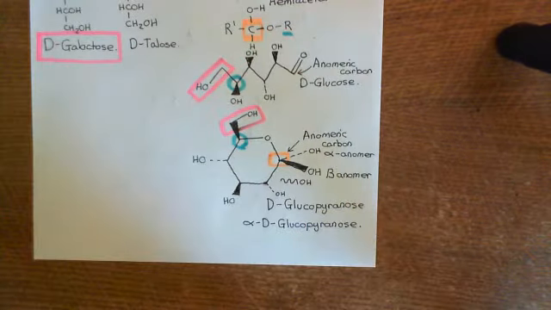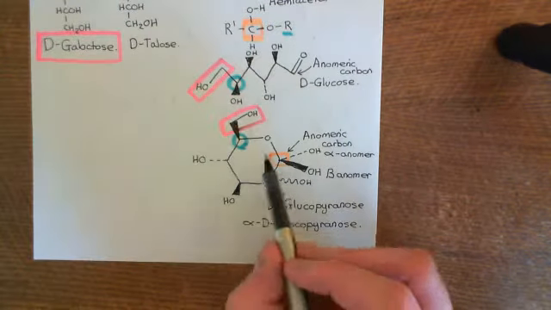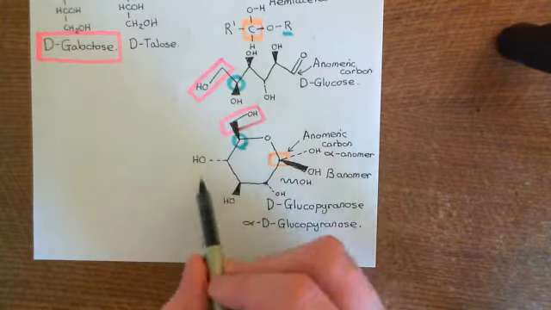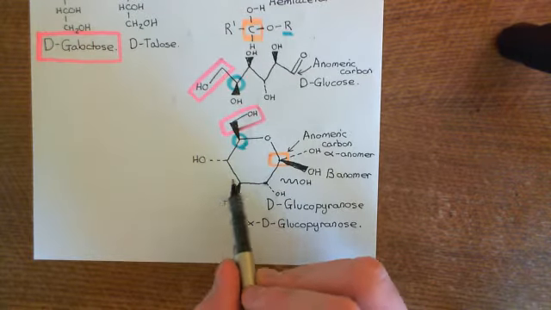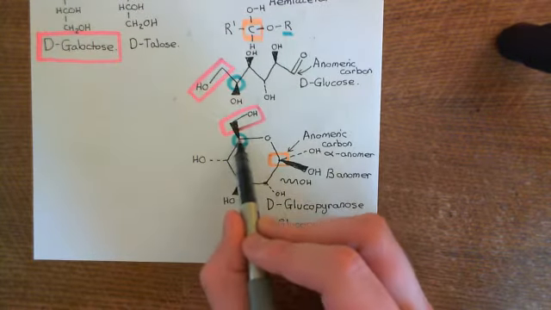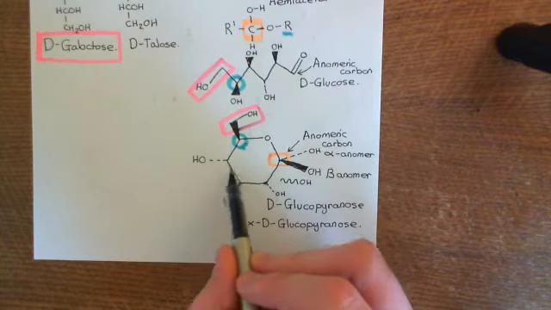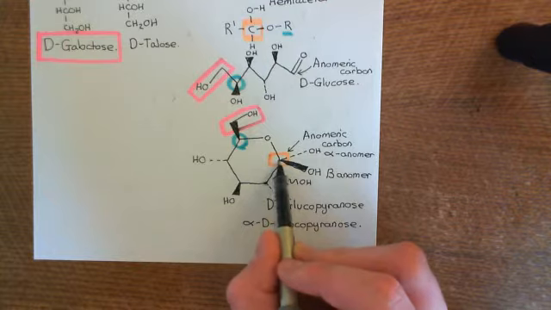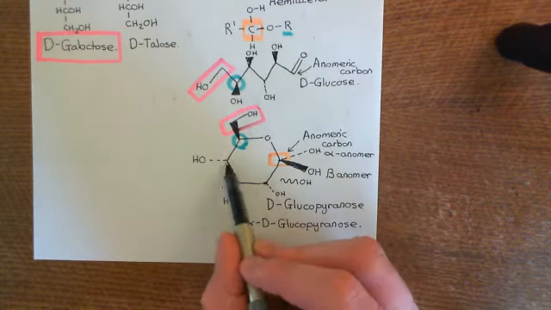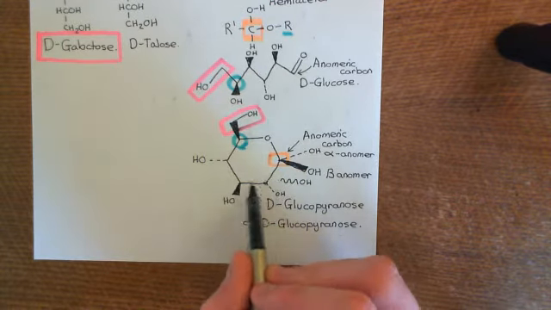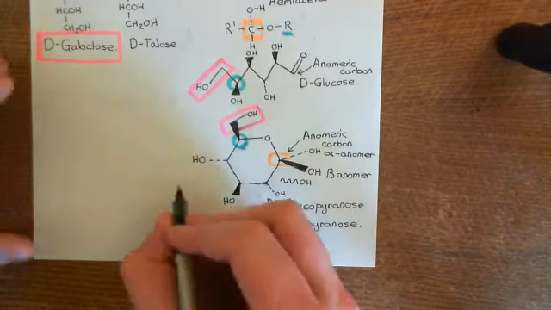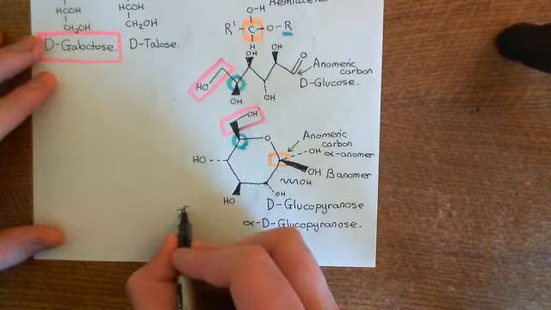Okay, so if we think about how many different structures there are in these pyranoses, let's think about this. Well, there's a chiral center here, a chiral center here, a chiral center here, a chiral center here, and a chiral center here. So all of them can be in 2 conformations. So that's 2 times 2 times 2 times 2 times 2. That's 2 to the power of 5, which is 32 different combinations.